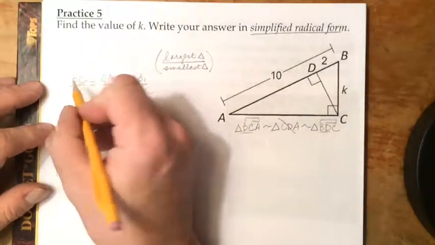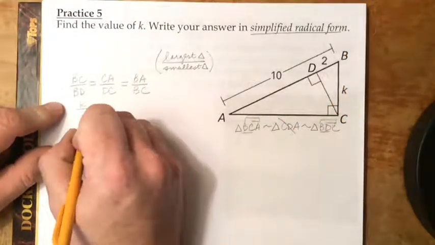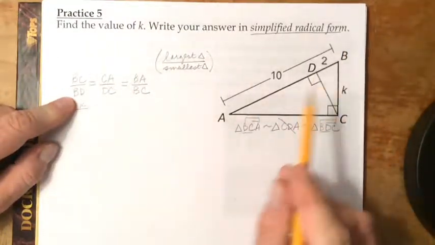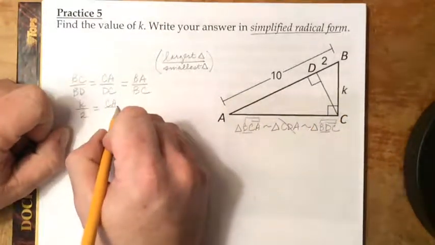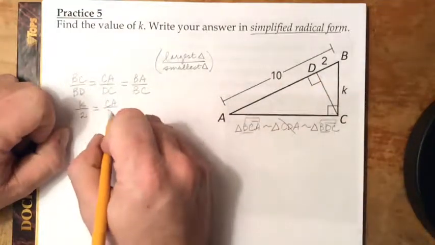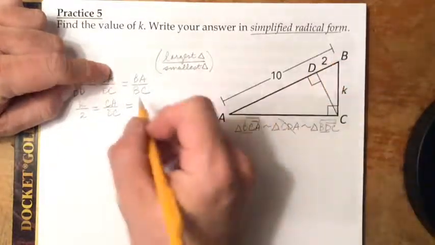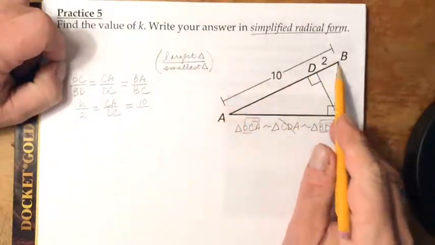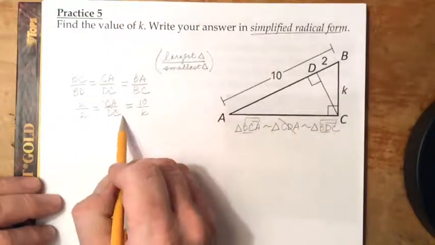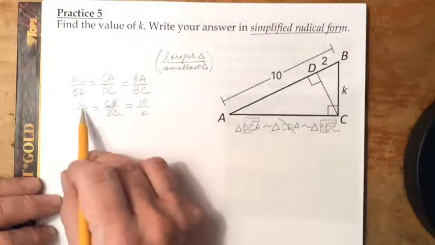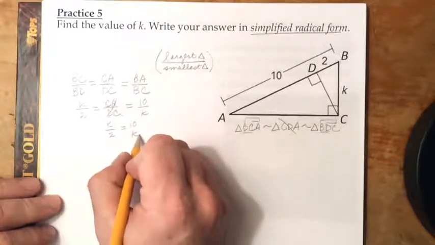Now we substitute in values for all of these lengths. BC is K to BD, which is 2, equals CA, which we don't know, so we'll just keep it CA, is to DC, which we also don't know, as BA, which is 10, is to BC, which is K again. Obviously, the middle ratio we'll not be using since we don't know either one of them. So let's bring these 2 together. We have k is to 2 as 10 is to k.